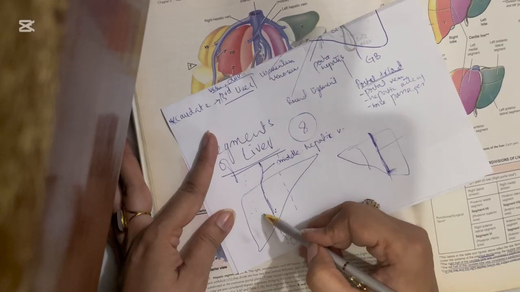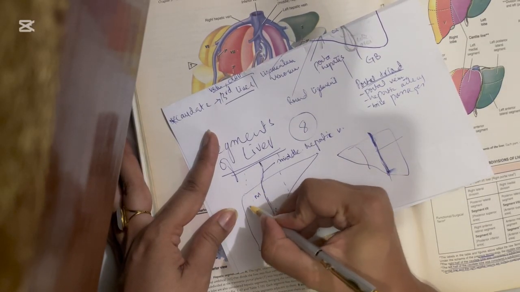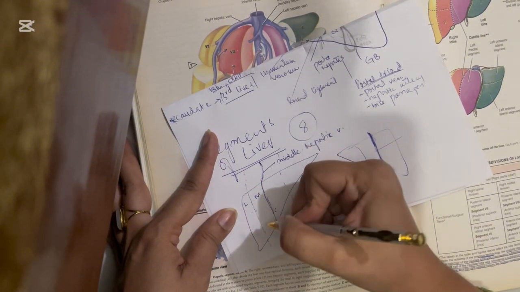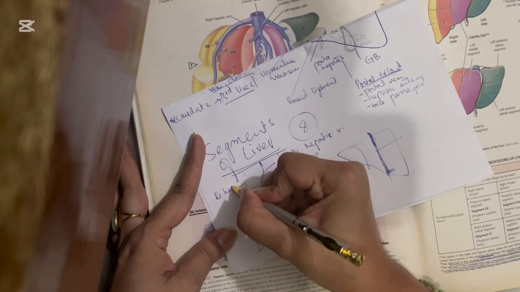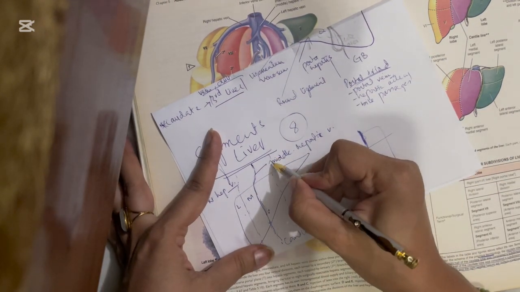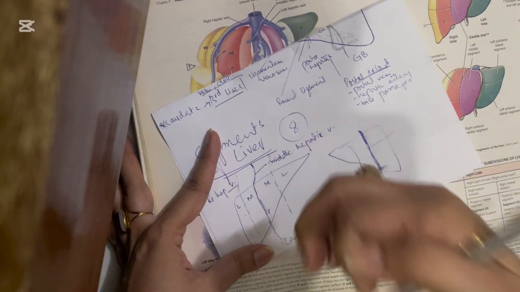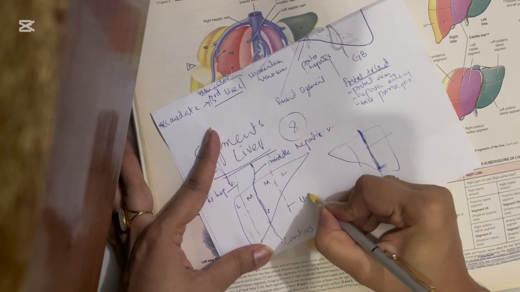Now, the right lobe is further subdivided into two, the medial one and the lateral one. And this is the right portal fissure through which the right hepatic vein passes. And the left lobe is further subdivided into medial and lateral parts by the left umbilical fissure through which the left hepatic vein passes.